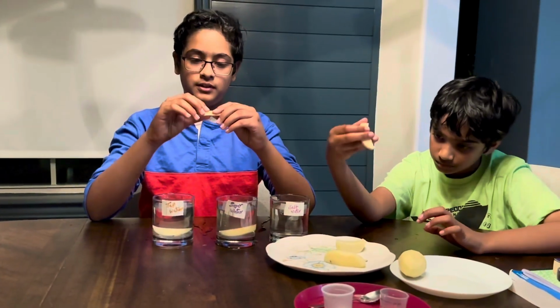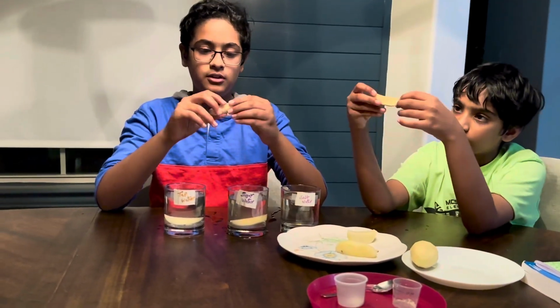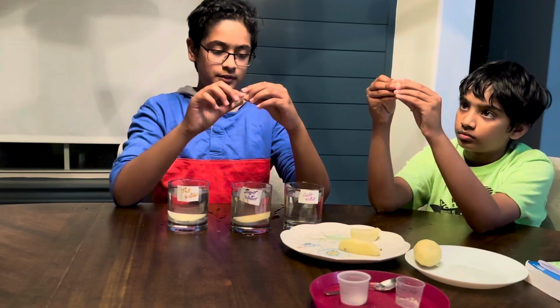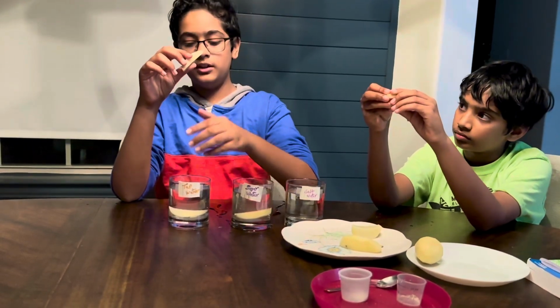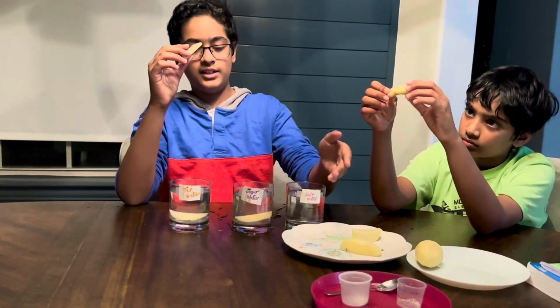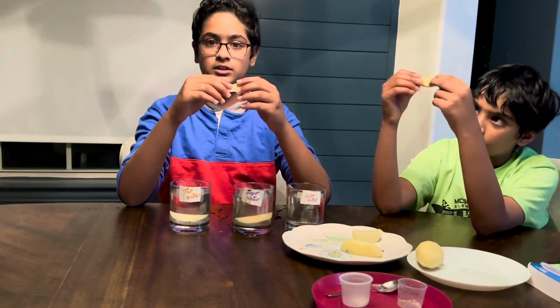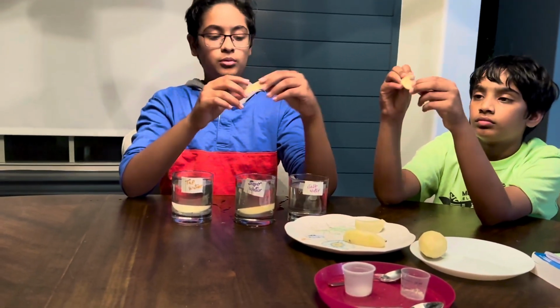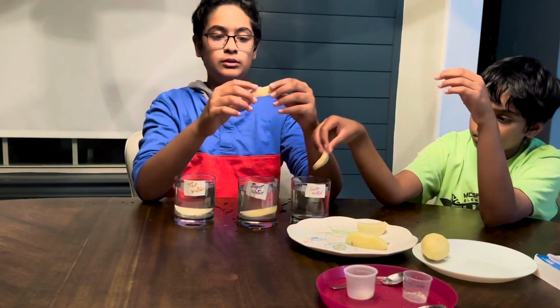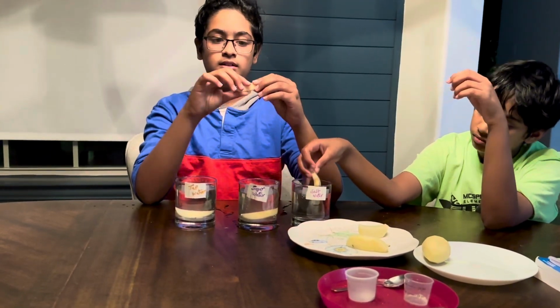So the scientific evaluation is that the potato already has water, but if you have regular water, it'll stay the same. Sugar water will be a bit flexible and thick, but with the salt, it would be very thin and skinny.